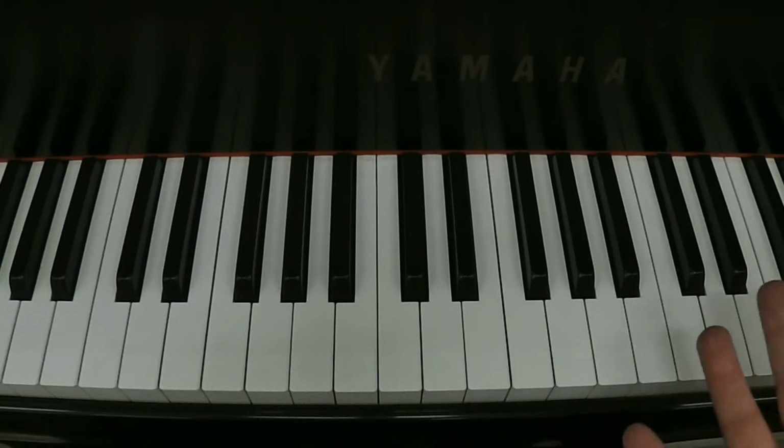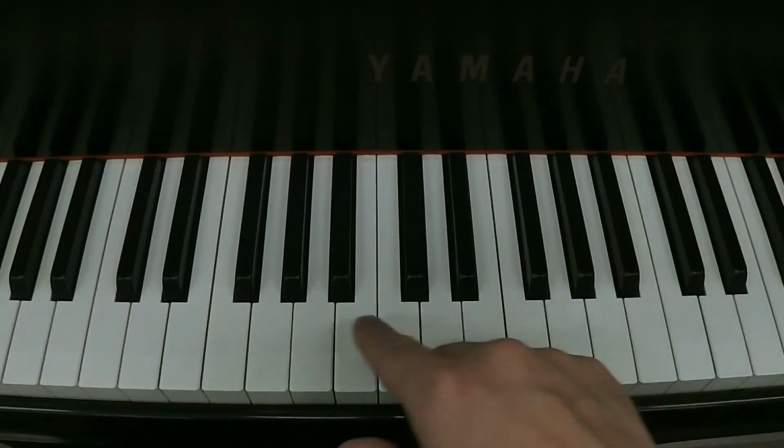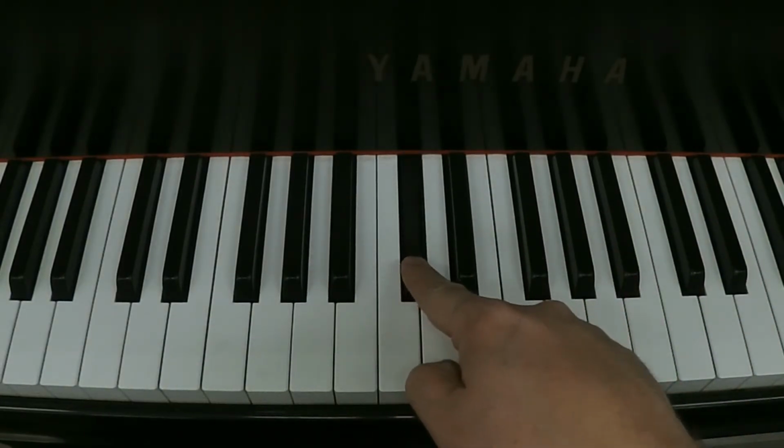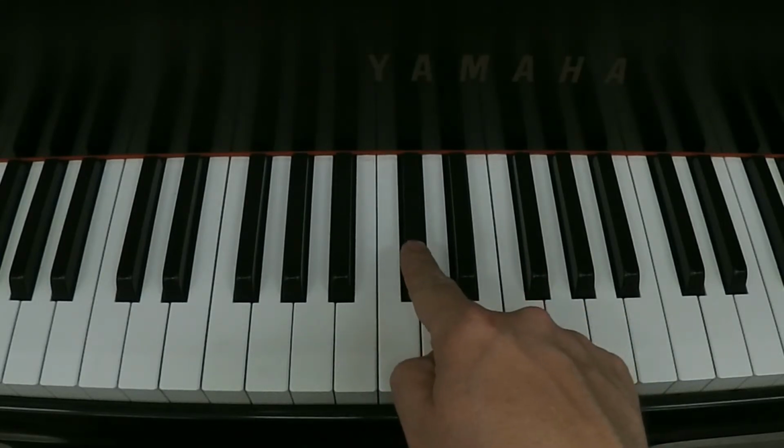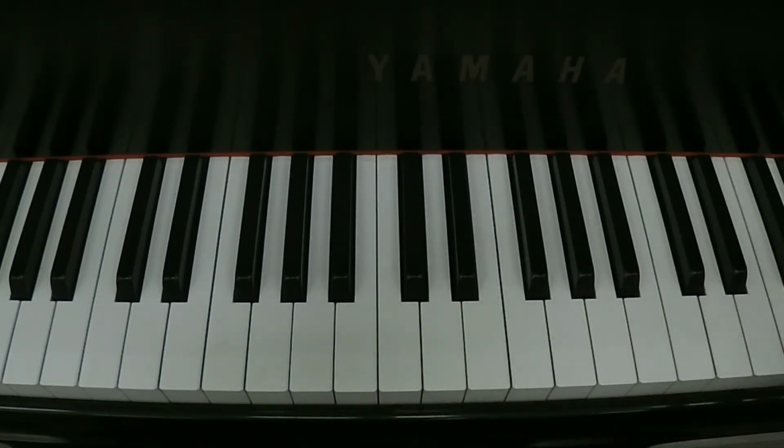Now you can do this for any of the notes. For instance, this note could be D flat or it could be C sharp, and you can name it all the way through. Depending on which one you choose, you'll have to use different letters.